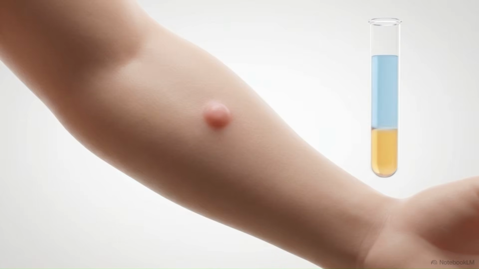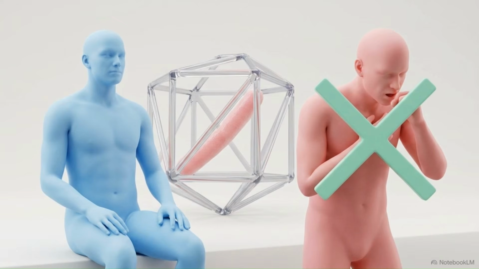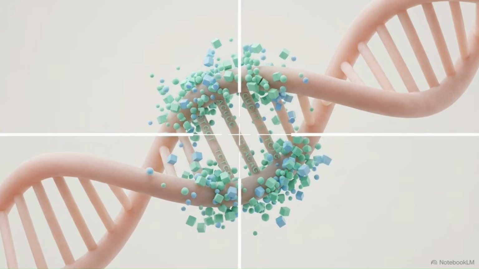It is important to note that tuberculin skin tests and interferon gamma release assays only prove historical exposure to the bacteria. They indicate latent TB, not active clinical disease.